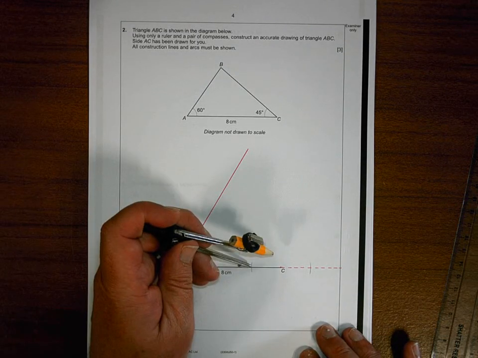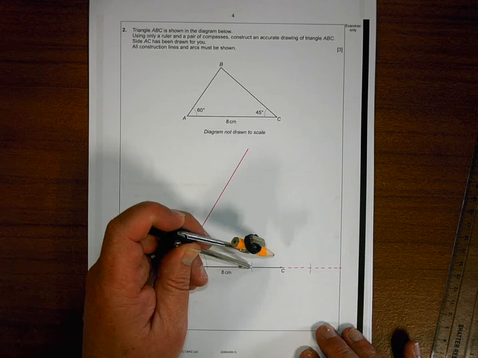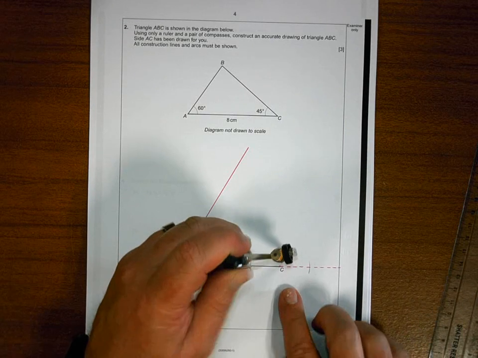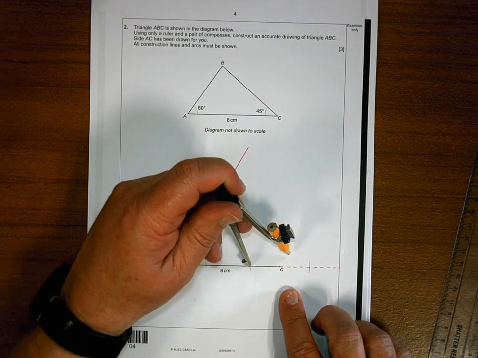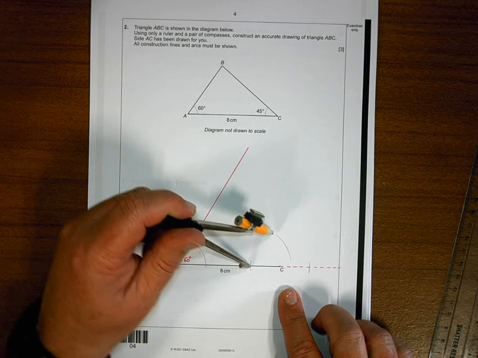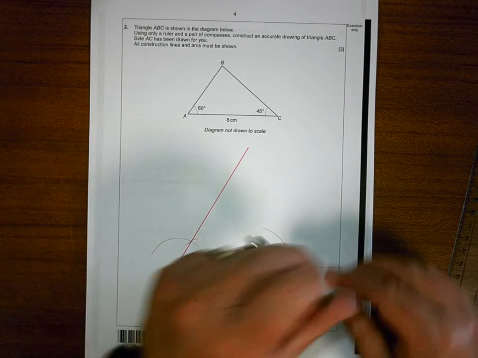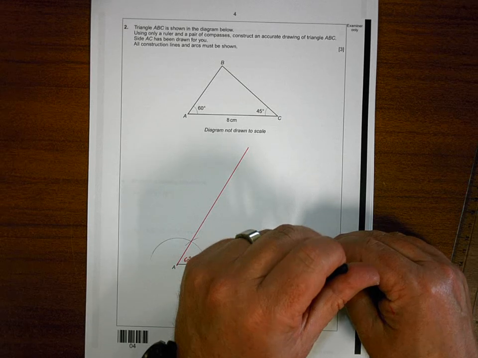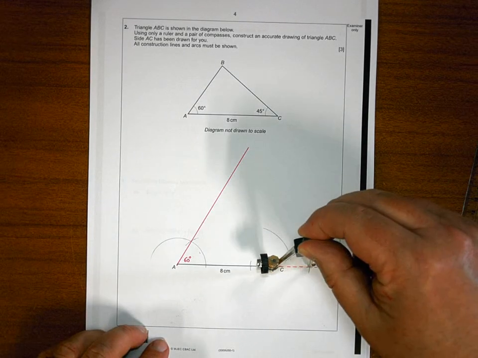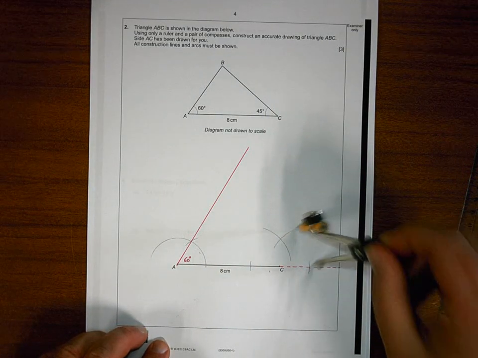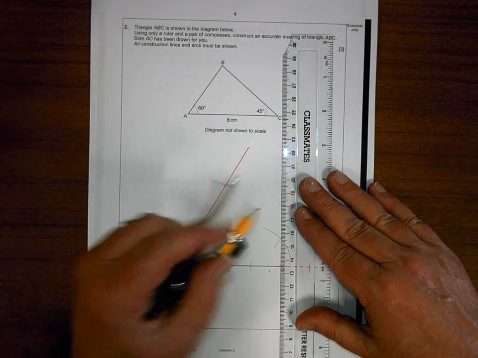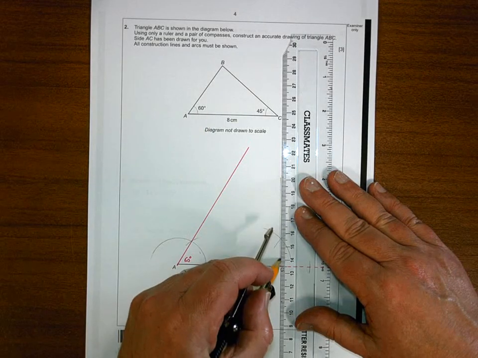Then you need to put the compass point there. You now have to open it wider than the distance AC, otherwise the arcs don't cross. So we're going to do that there, like that, and then move the compass point to the other side. This isn't great when you're left-handed. And draw the second arc. So what you've got there then is a 90-degree angle.